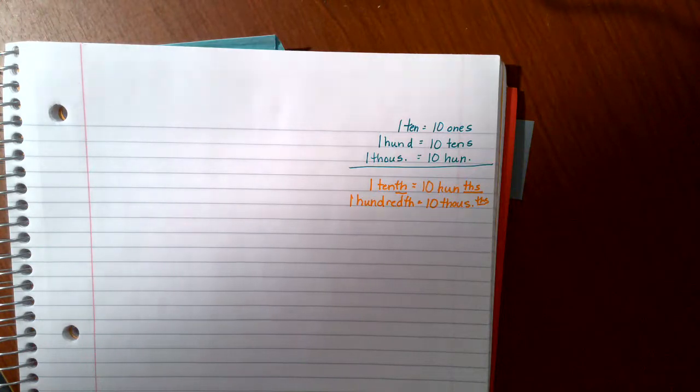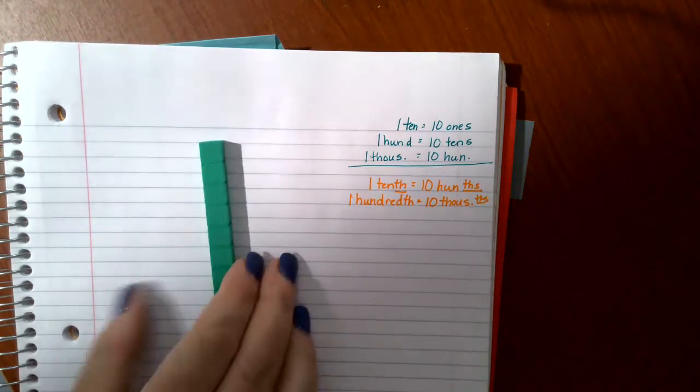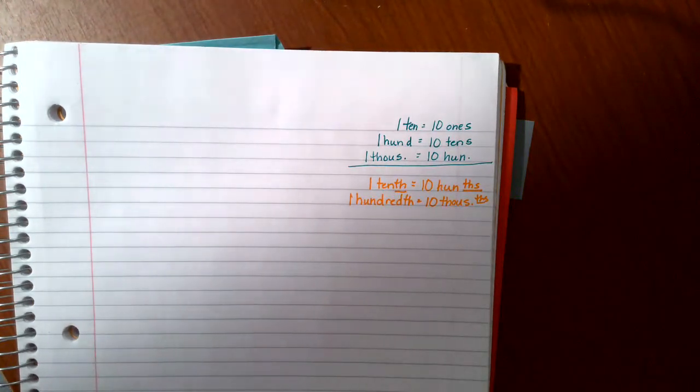So again, this is where we can look at the same kind of thing. We can either pull out our manipulatives, we can draw a picture, or we can use a place value chart. So we're going to do one of these questions in all three ways.